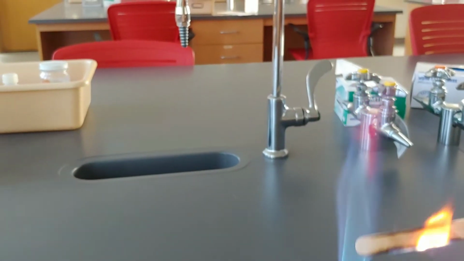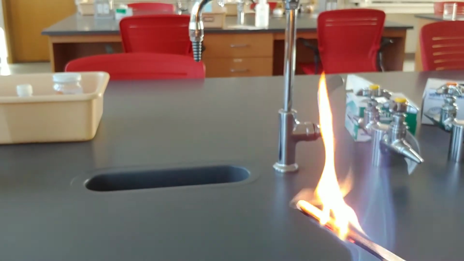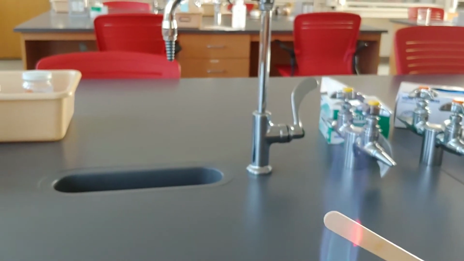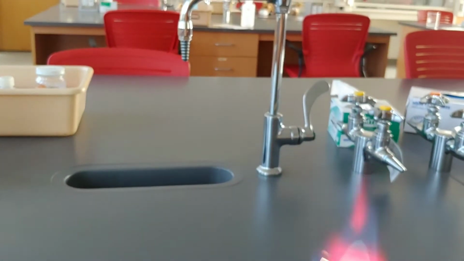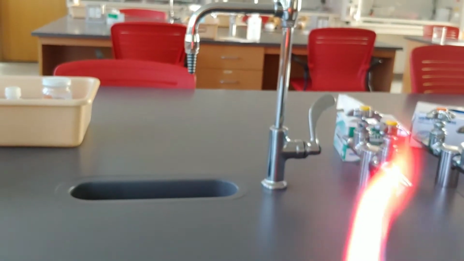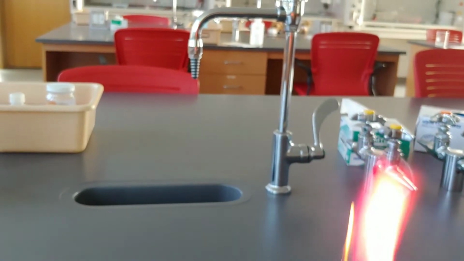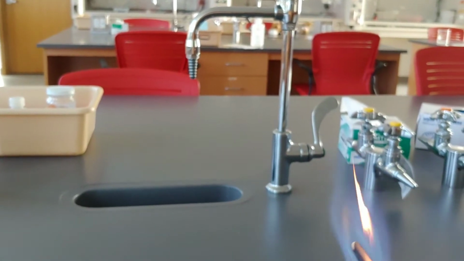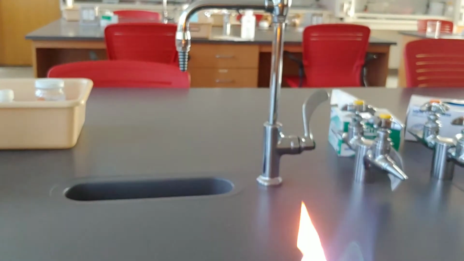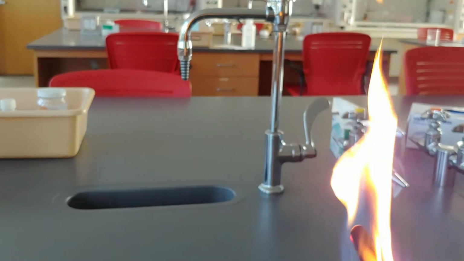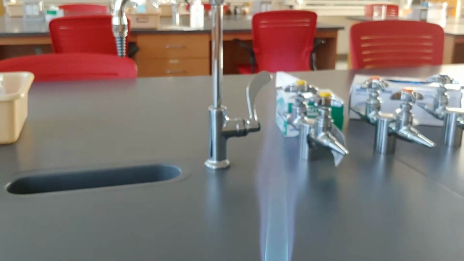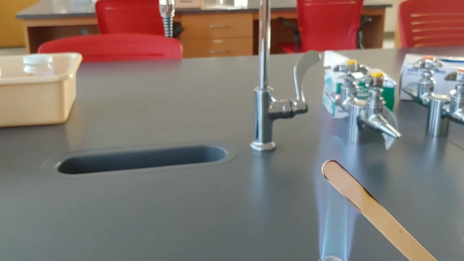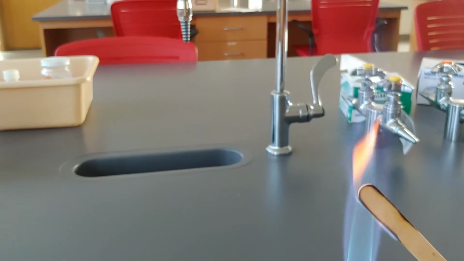See, that's also another red color. It's not quite the same red that we saw with the lithium. Lithium was kind of more of a scarlet red. This is kind of more of a candy apple red, maybe fire truck red. Although, yes, not all fire trucks are red, and not all red things are fire trucks, but that's there. Okay, there's a good one for that red color that we see for strontium.